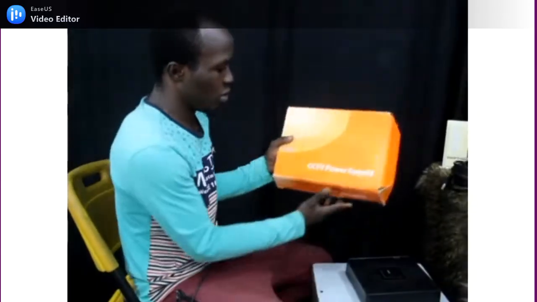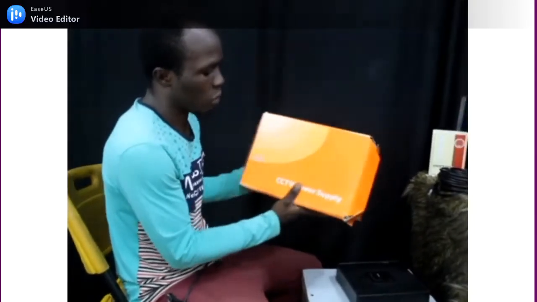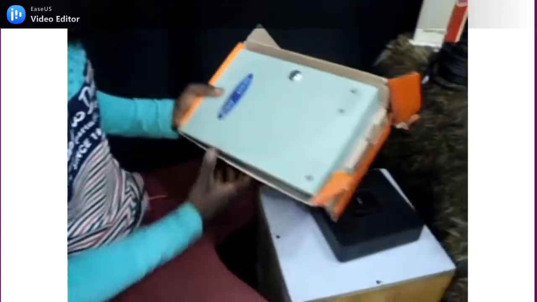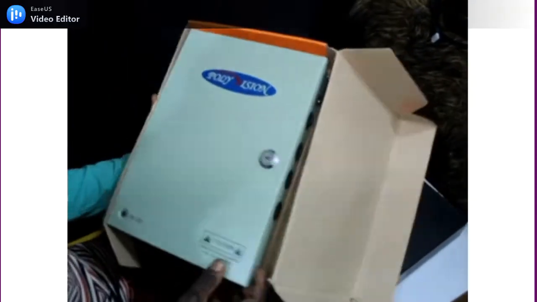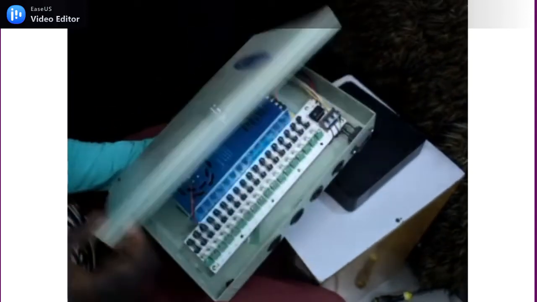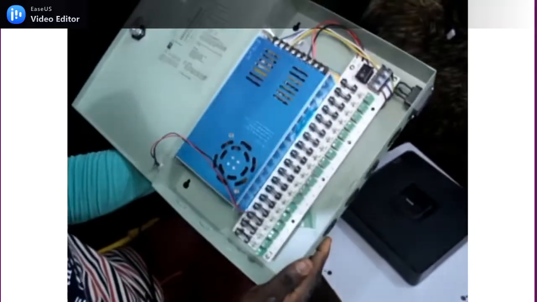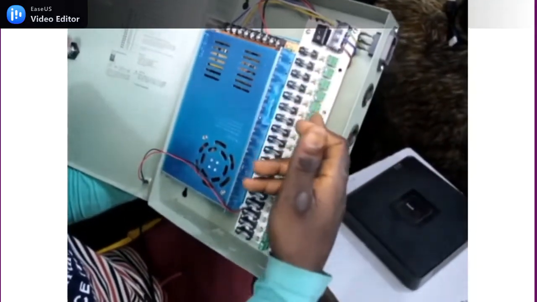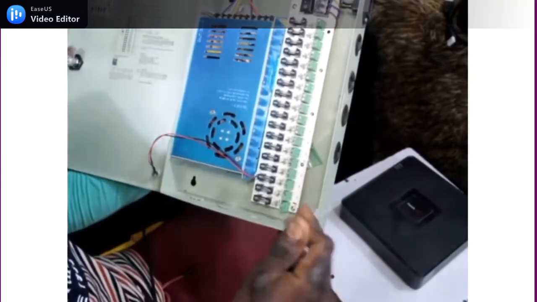Another component of the CCTV camera is the CCTV power supply. So let's quickly unbox the CCTV power supply. This is a Polyvision CCTV power supply box, and this is a DC 18 channels power supply box. 1, 2, 3, 4, 5, 6, 7, 8, 9, 10, 11, 12, 13, 14, 15, 16, 17, 18.